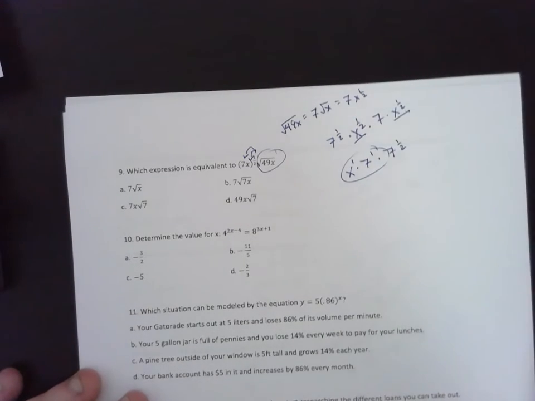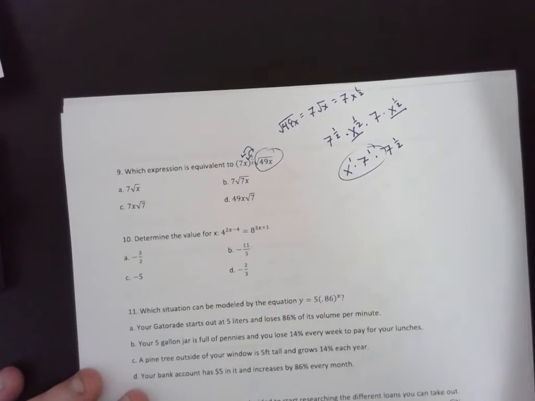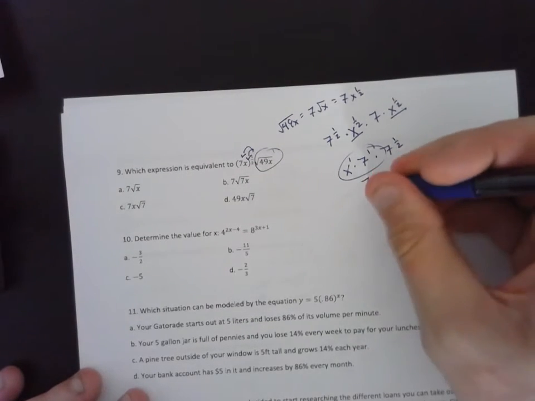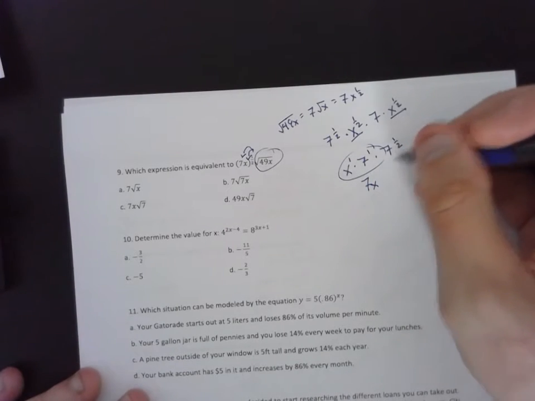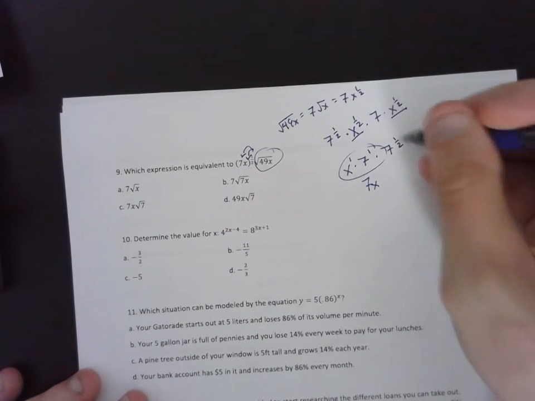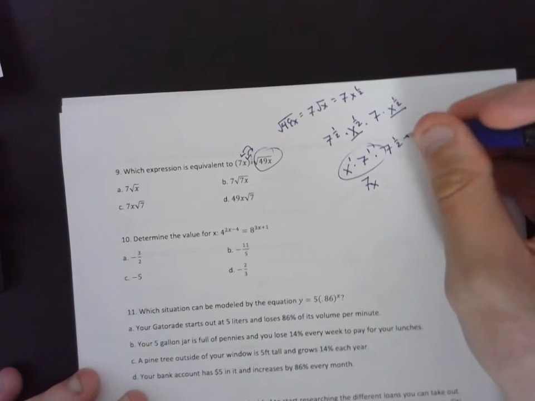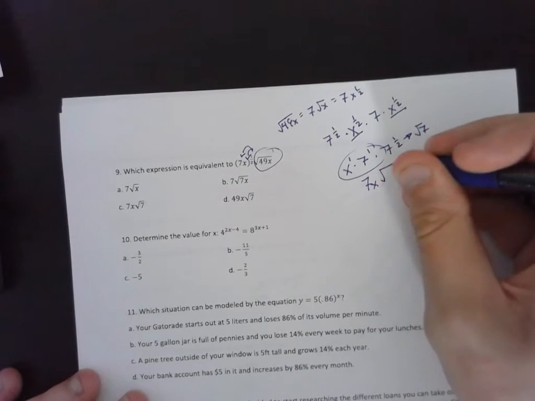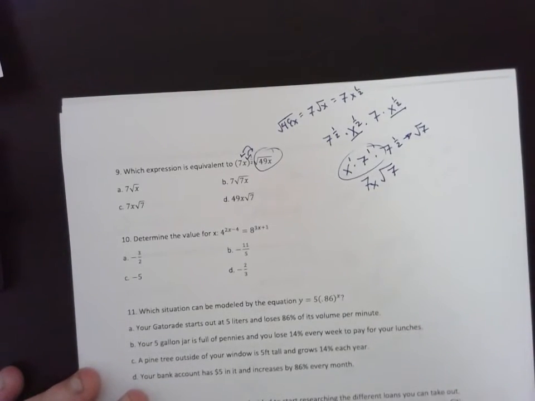These are good. I don't have a fraction as an exponent. So if I don't have a fraction as an exponent, I don't have to worry about radicals anymore. If I have an integer exponent, I no longer care about the radical. So I'm going to keep 7x as 7x. But this 7 to the 1/2 still has a fraction as an exponent. And I know 7 to the 1/2 is radical 7. So I'm going to put it as radical 7. 7x radical 7. C.